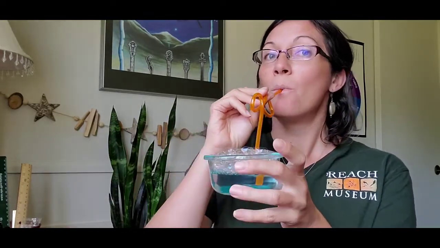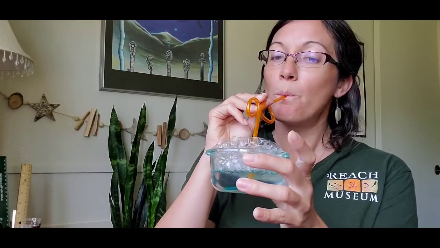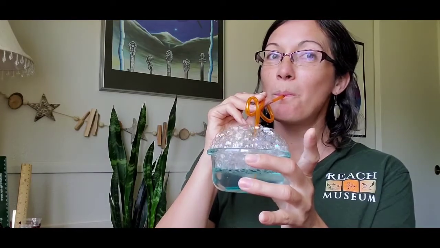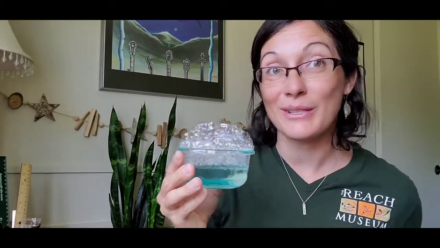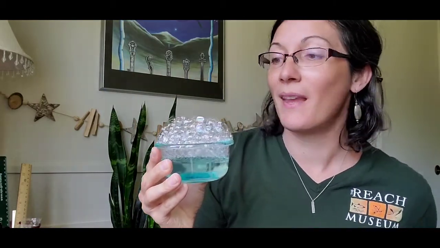A circle is just one line and it's round. It doesn't have any sides. A hexagon has 6 sides. So isn't that curious? Let me do it again. It's hard for you to see, which is why you need to do this experiment at home.